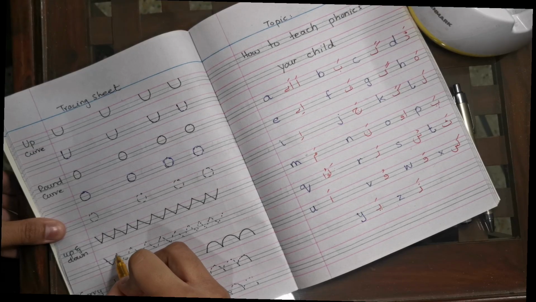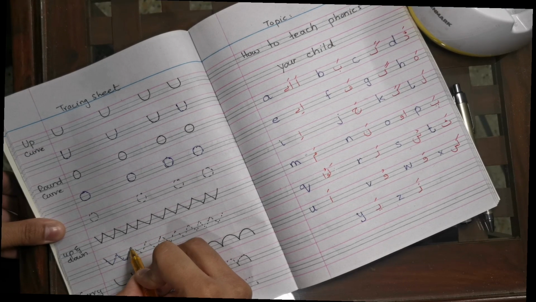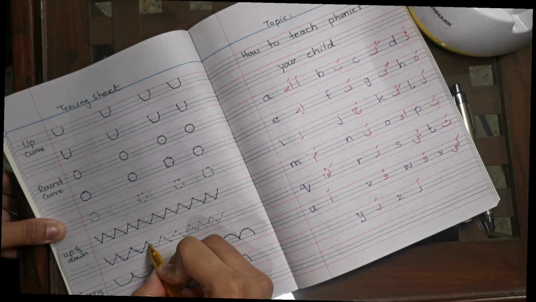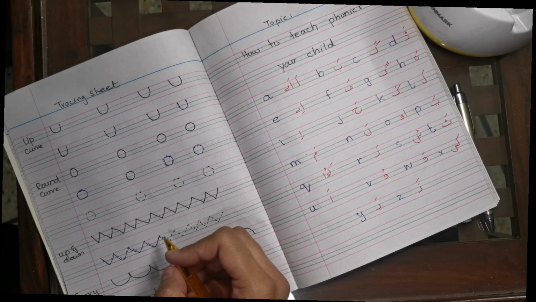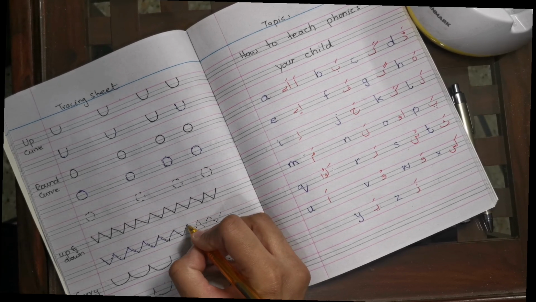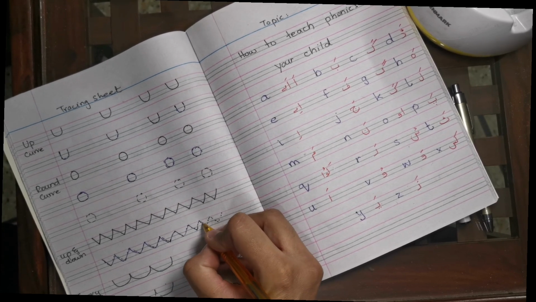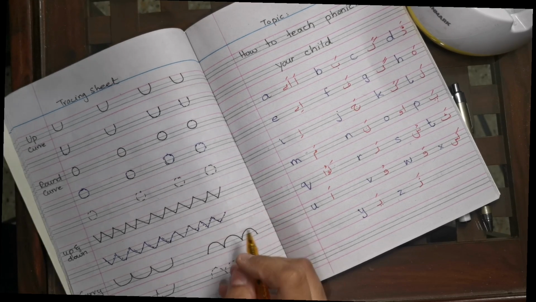Up and down, up and down, up and down, up and down.